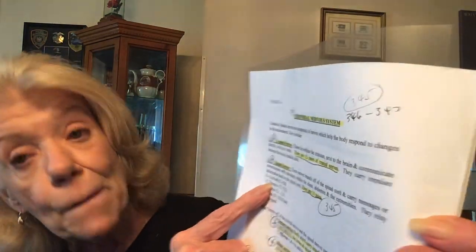Okay, let's see. There are 12 pair cranial nerves, spinal nerves, 31 pair, all right? And I'll list them for you right here. You have 8 pair coming off on each side. 8 pair of cervical. Cervical means neck. Then you have 12 thoracic. Thoraco means chest. And if you put your hand here and went back around, that's where it would be.